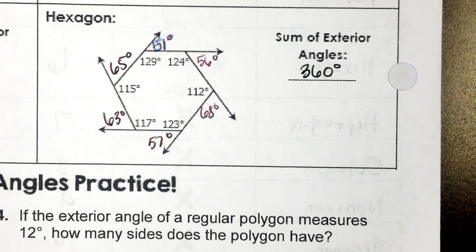Anytime we start talking about exterior angles on a polygon, you should be thinking about 360 and how you can use that to help you solve. And the interior, that's a totally different thing. There's a whole formula for that. Exterior, you need to be using 360.